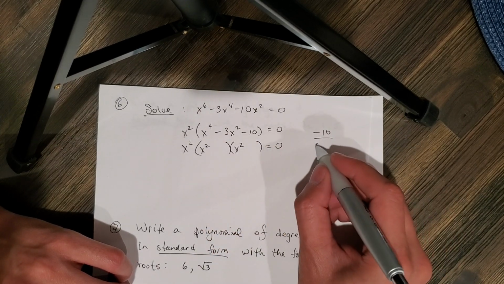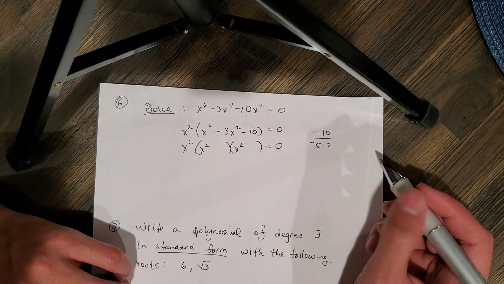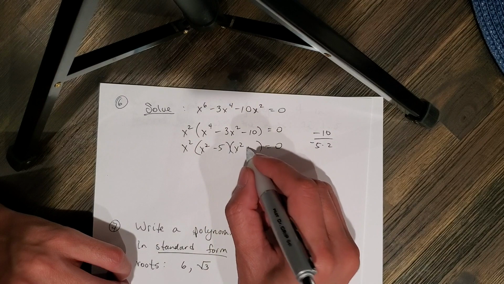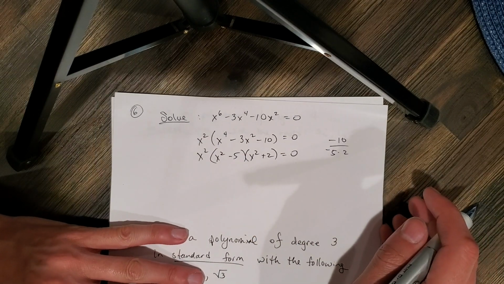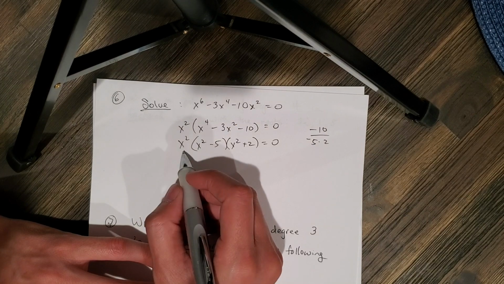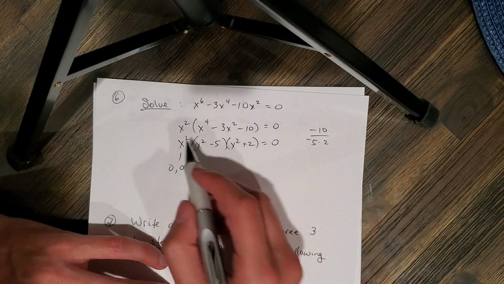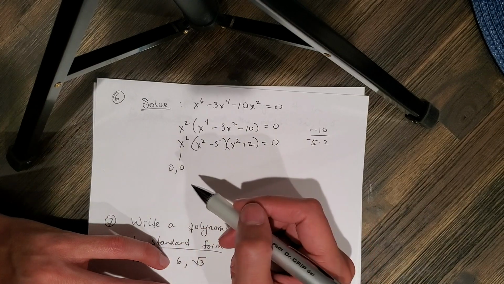So that's going to be 5 times 2. Notice if I subtract 5 and 2, I get 3. But let's make the 5 negative. So minus 5 and plus 2. Okay? So notice when it's just x squared by itself, you're going to end up with 2 zeros. So 0 and 0, because there's 2 x's. So I get 2 zeros.